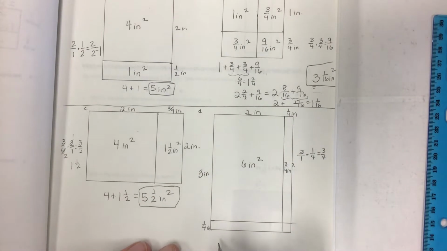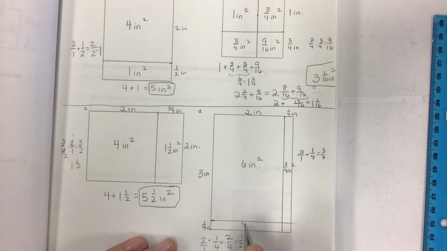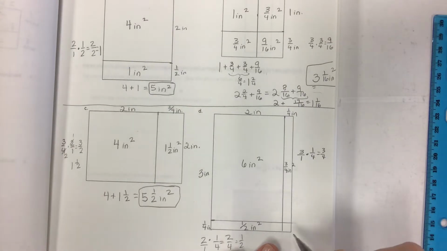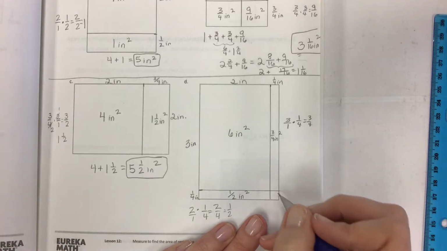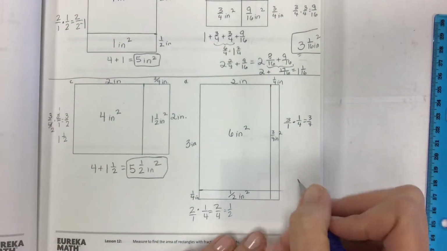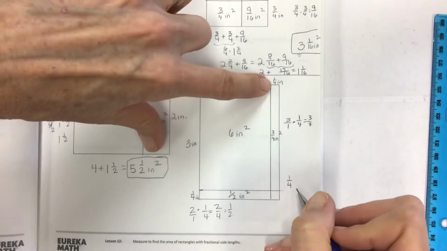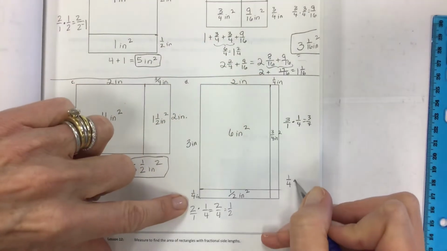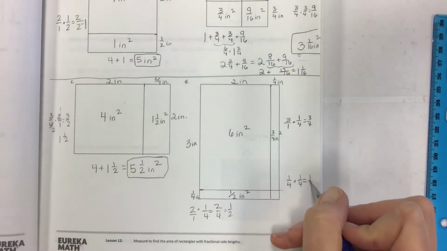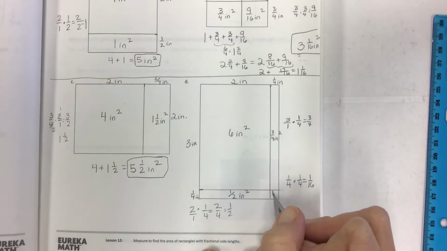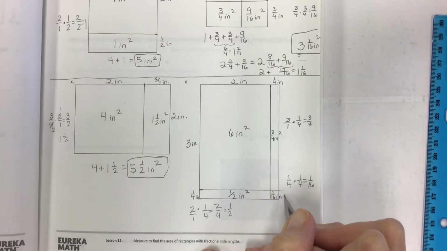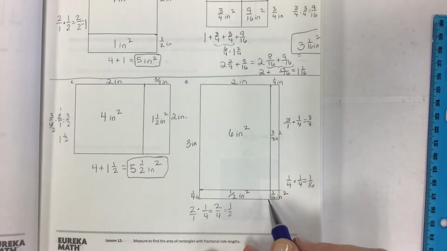And then this one, of course, is going to be 2 times 1/4 for 2/4 or 1/2 inch squared here. Now this tiny bit, you cannot forget about it because it is part of our final calculation. It's going to be the 1/4 by the 1/4, which makes 1/16. And that is what this is here. And that's going to be part of our final calculation.